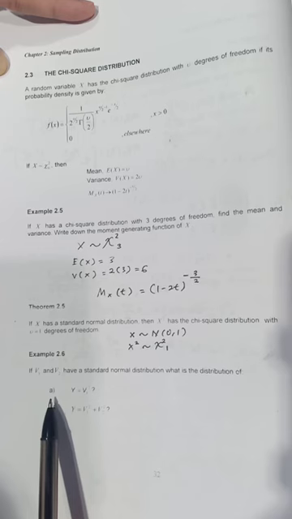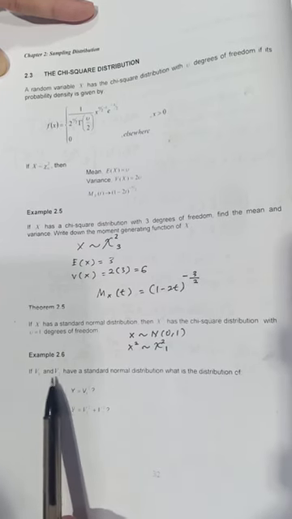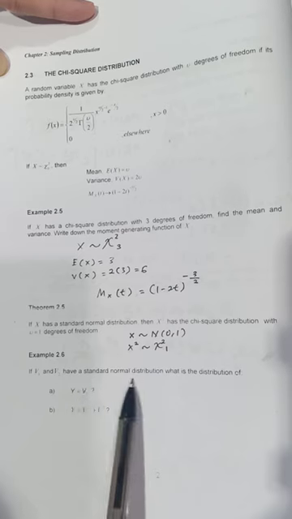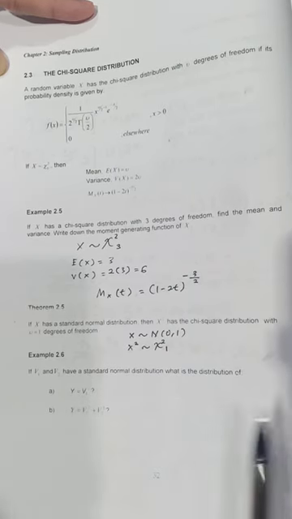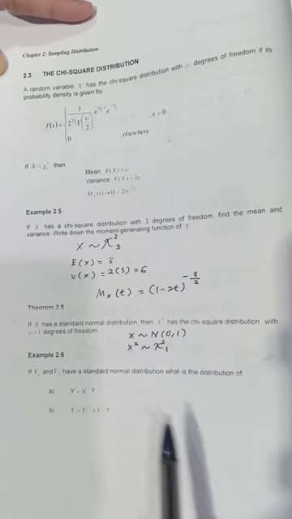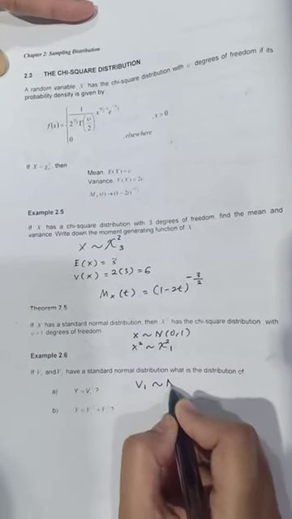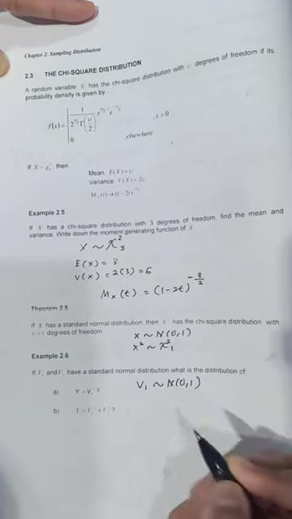Okay, so let's see this one. Example 2.6a. Okay, 6a first. V1 and V2 are standard normal distributions. So what is the distribution for Y, which is V1 square? We know that V1 is standard normal distribution.